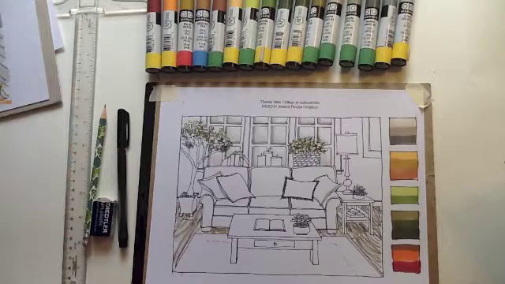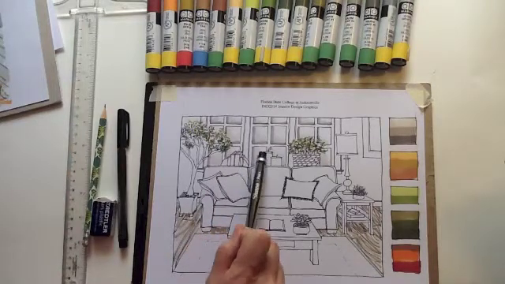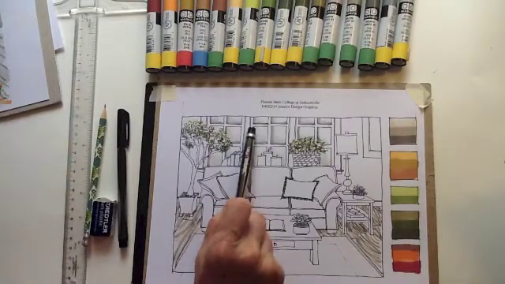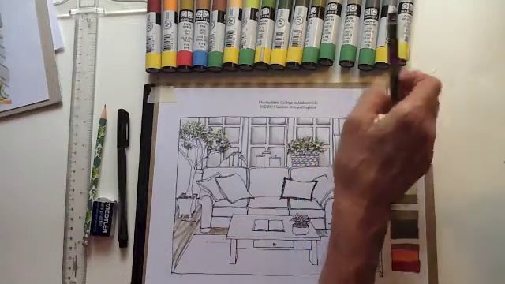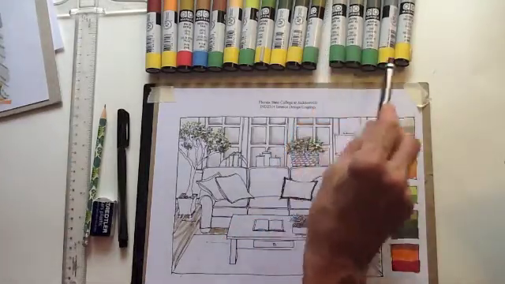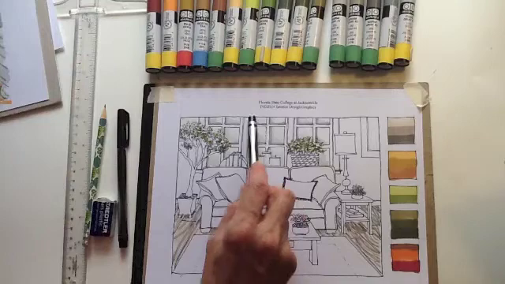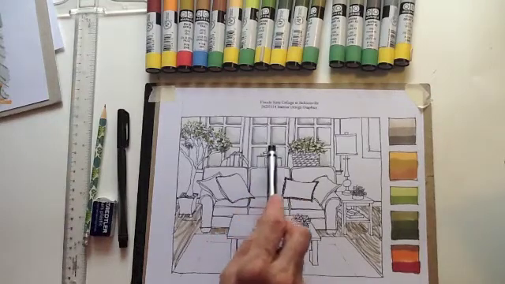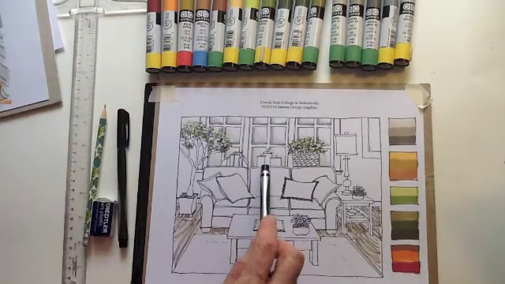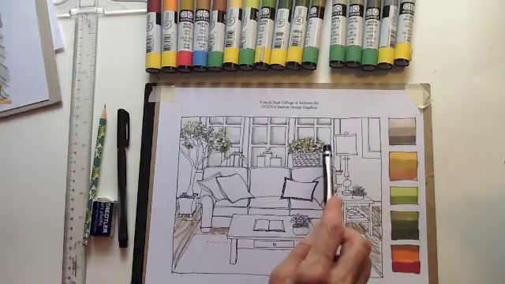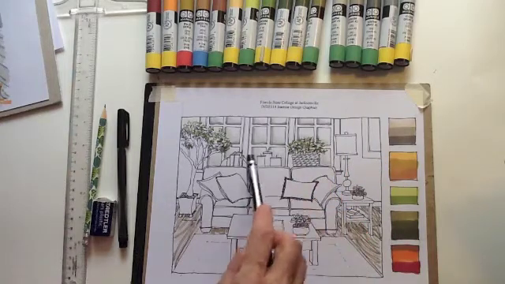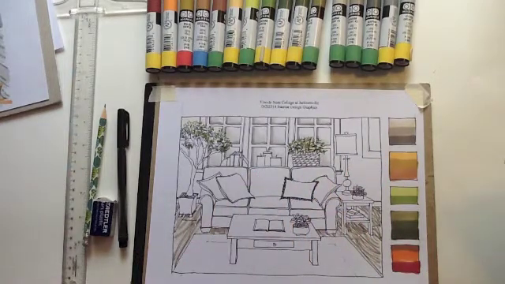Got started with gouache. I actually used a cool gray. This is a cool gray 3. I work with Chartpak markers, and so a cool gray made a little L shape here indicating a little bit of a shadow, and then I used a cool gray 1 just to give a little bit of flavor in those windows. Went to warm gray for the flooring.